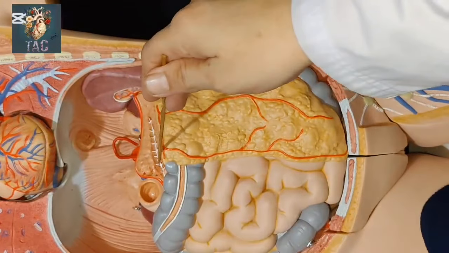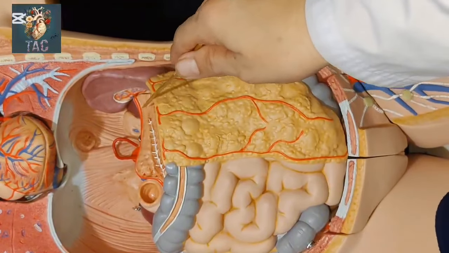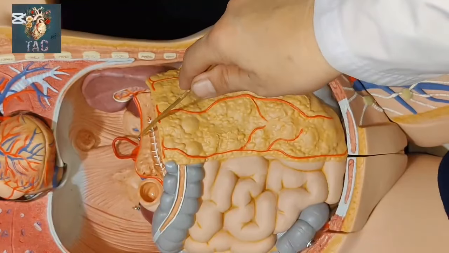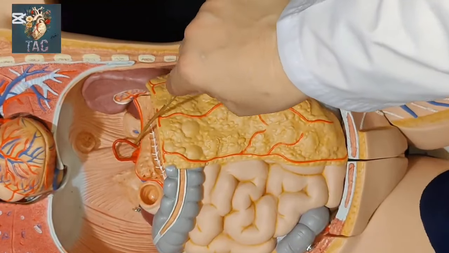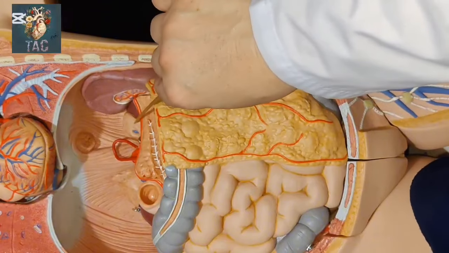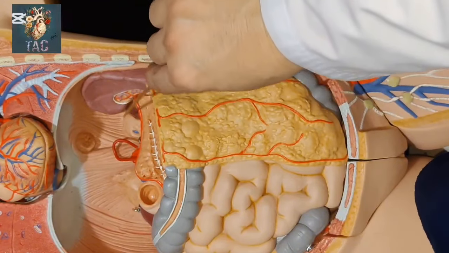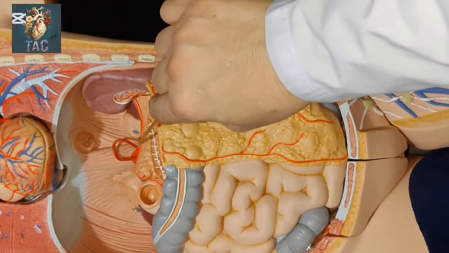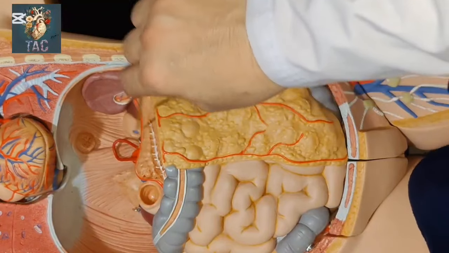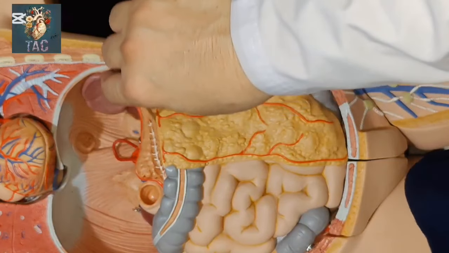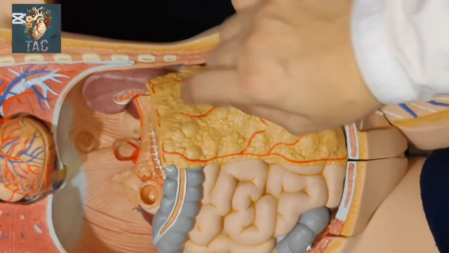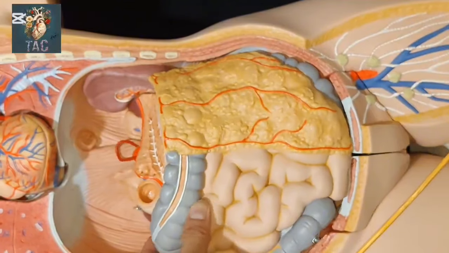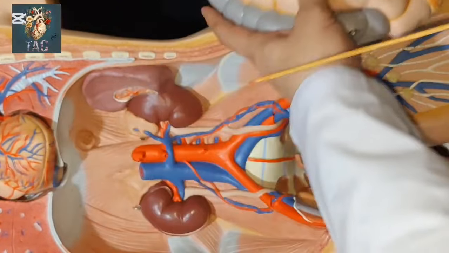Here you can see the stomach bed, which forms the posterior relations of the stomach. This part is the lumbar part of the diaphragm, then the left suprarenal gland, the left kidney, the splenic artery and the pancreas, and then the mesocolon. These form the posterior relations of the stomach, also called the stomach bed. Now I remove all of these structures.